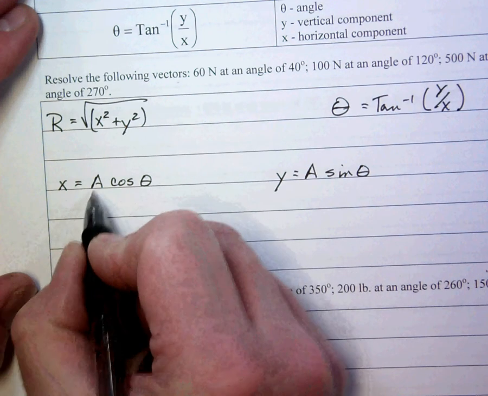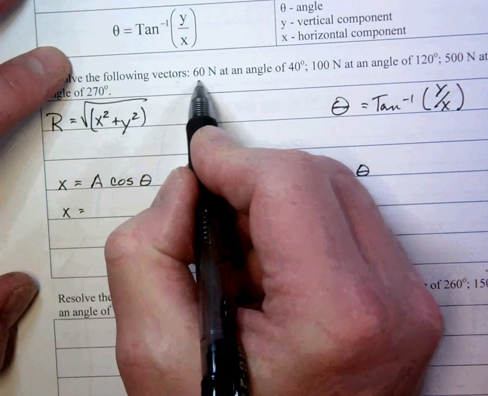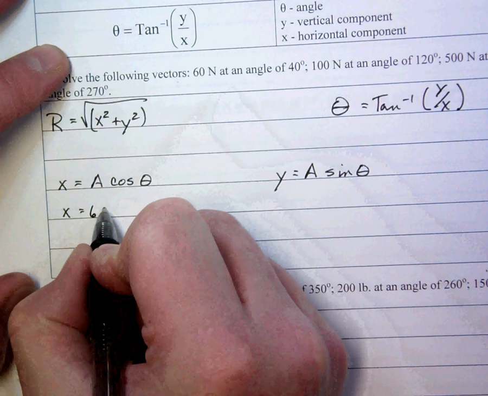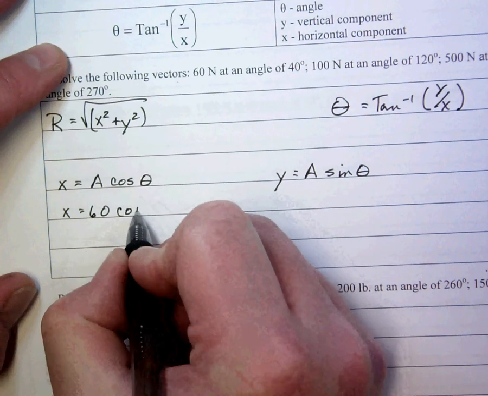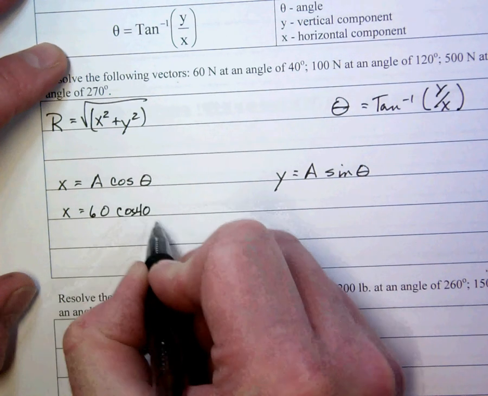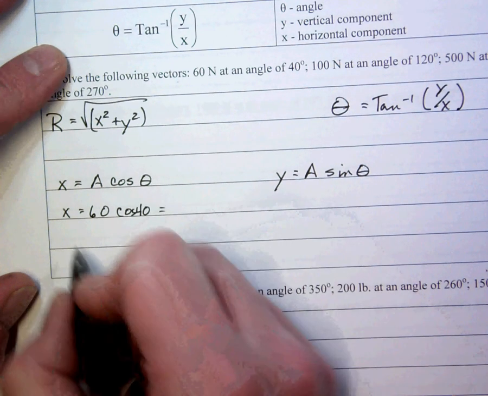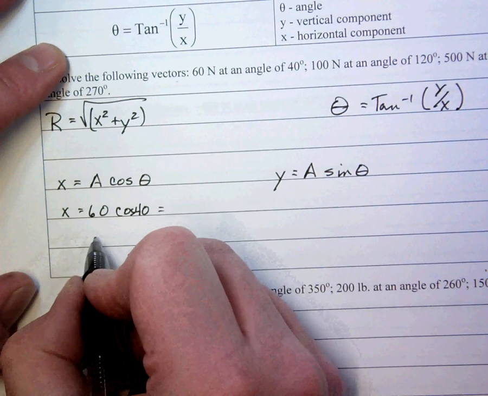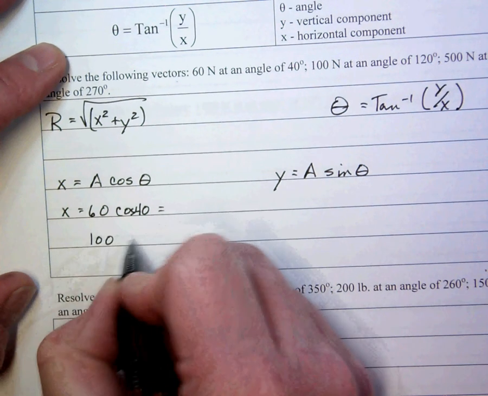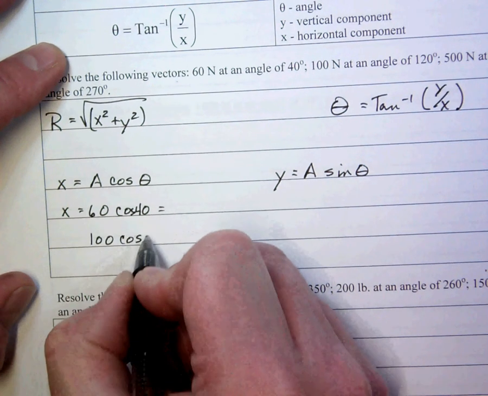Okay, so for our x, the first one for the 60, all I'd say is 60 cosine of 40. And I'm going to get a number here. And then the next one, I'd have 100 cosine of 120.